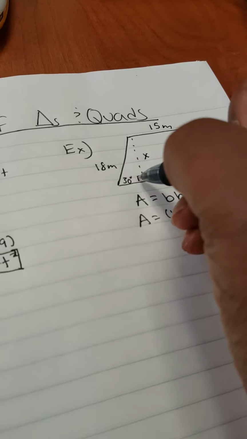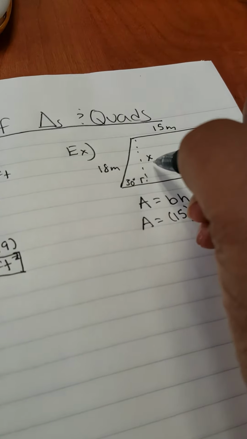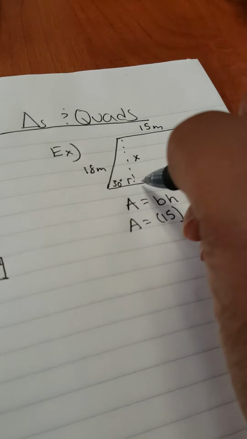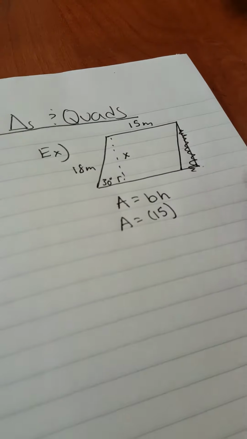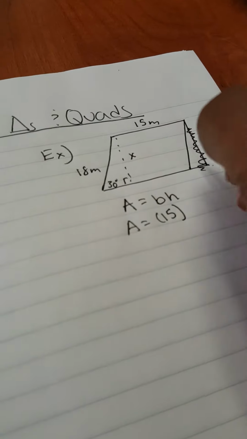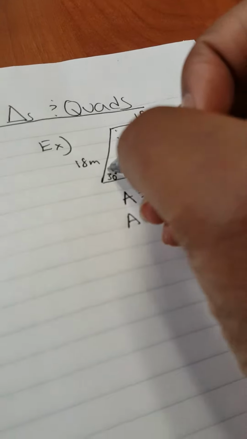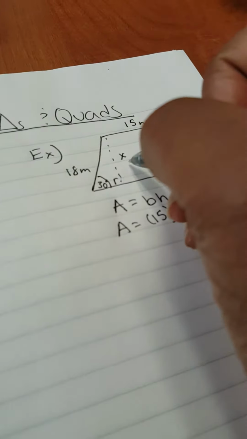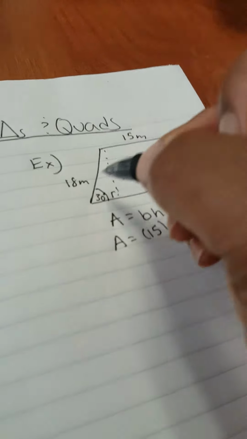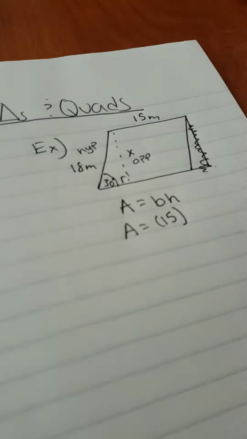I would need to figure out my height, because remember I told you your height had to have a 90-degree angle. Okay? So how can I figure out this height? I can use trig. You could also use special rights. If I use trig, 30 is my angle. What's the x? My opposite. And then what's the 18? So which trig function would I use?